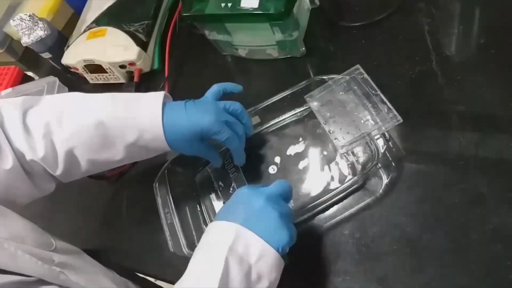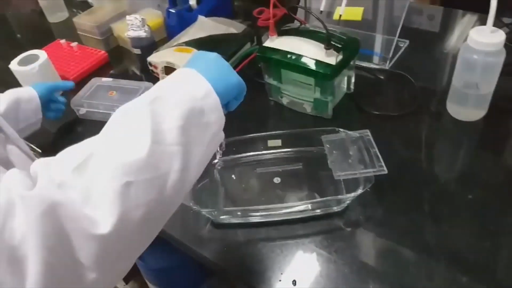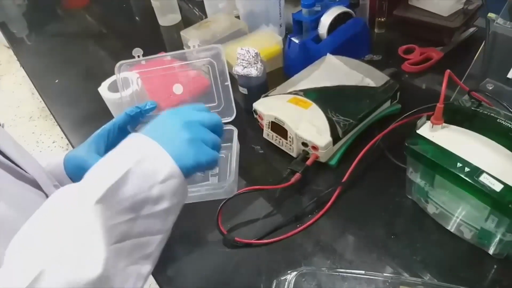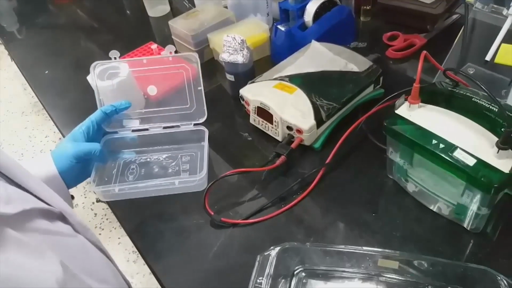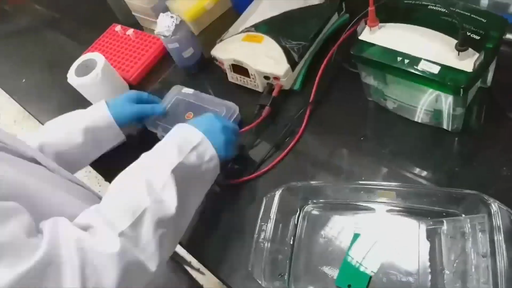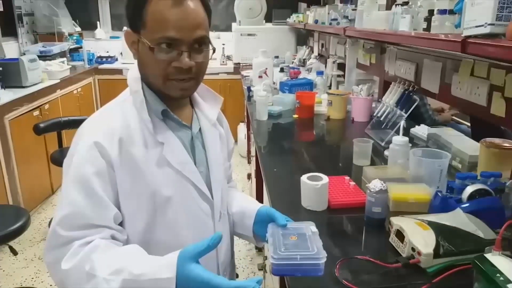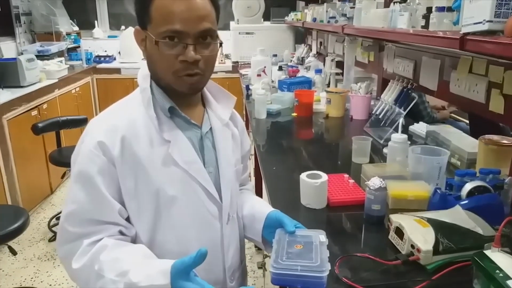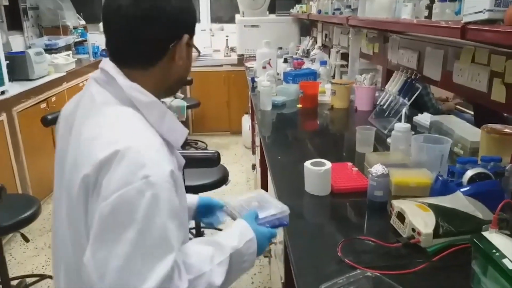On a corner we have to take and lift the gel like this. I will keep it on a shaker for rotation for at least 2 hours, then we will destain.